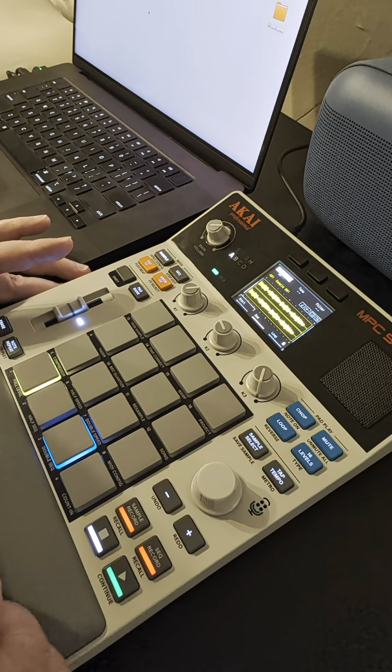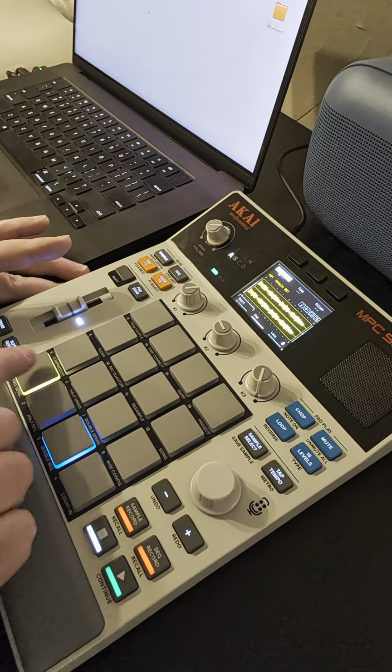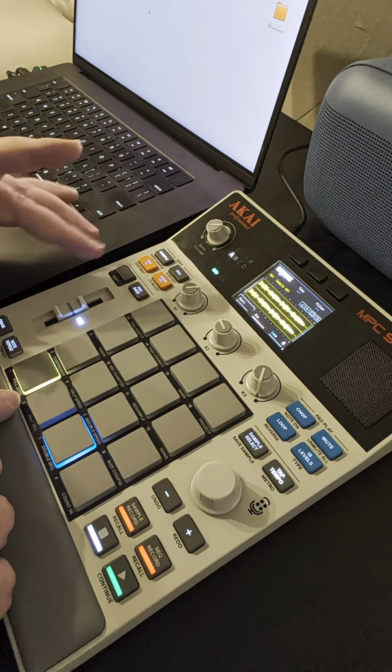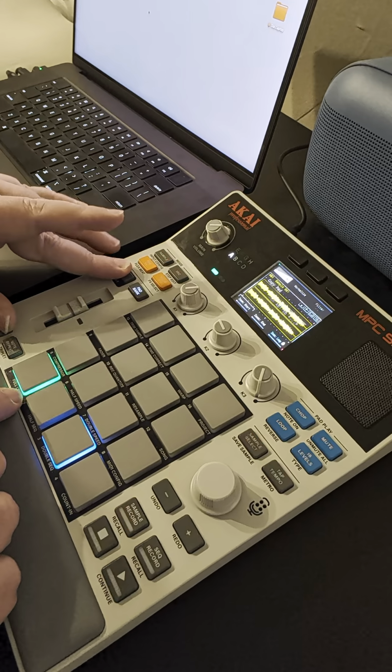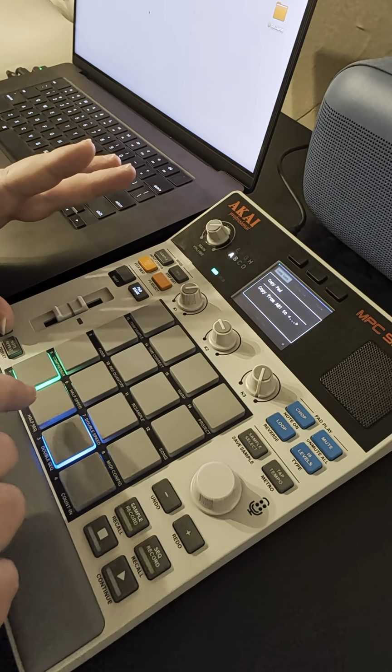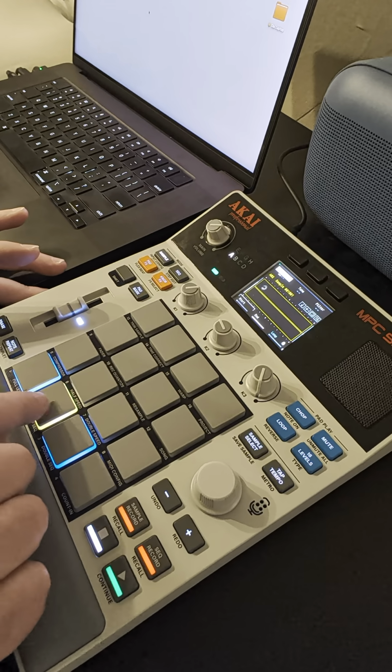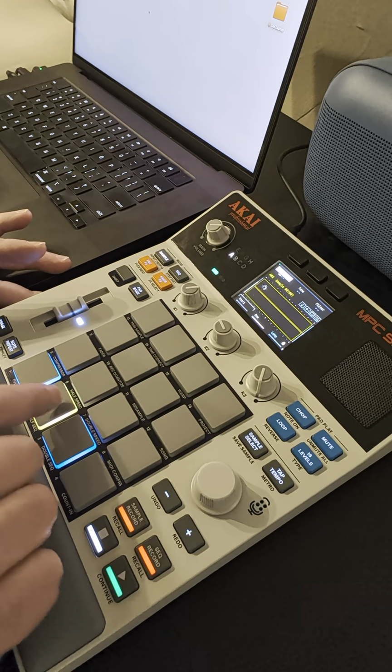And also what I like to do, and you don't have to do this, I want to make a copy, so I always have the original to go back to. So I'm going to hit shift, copy. You take your finger off of shift, hit the pad you want to put it on, boom. Now I got a copy of this sample here, and we're going to work with this copy.